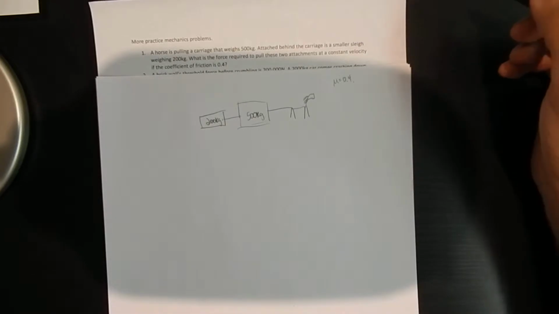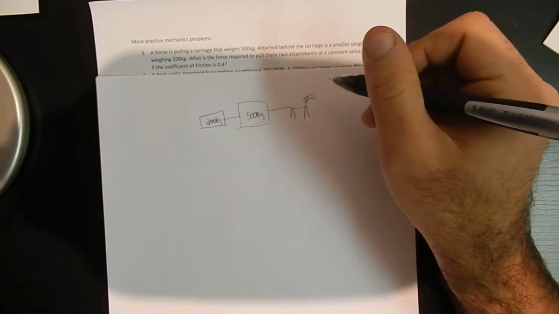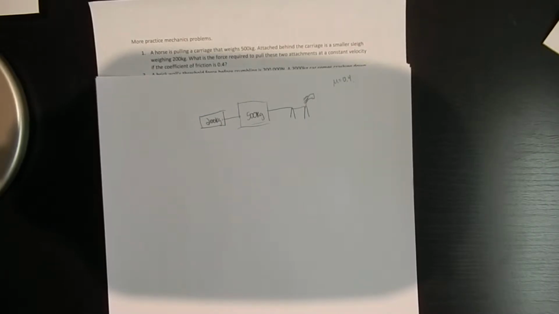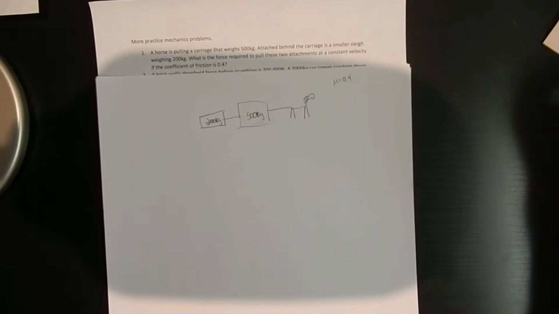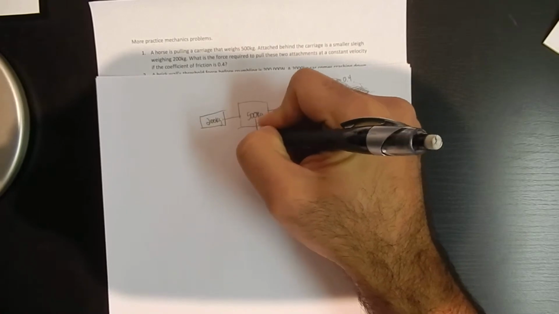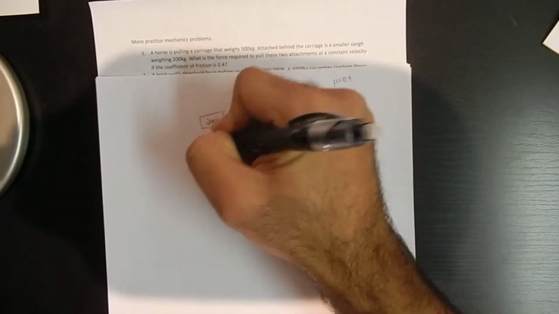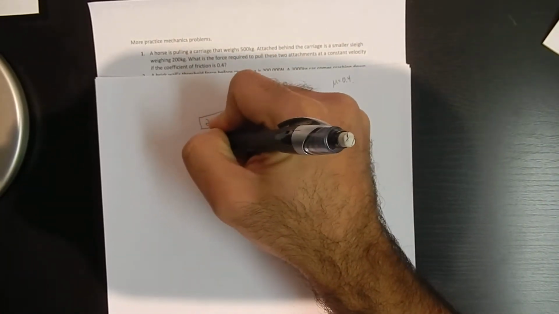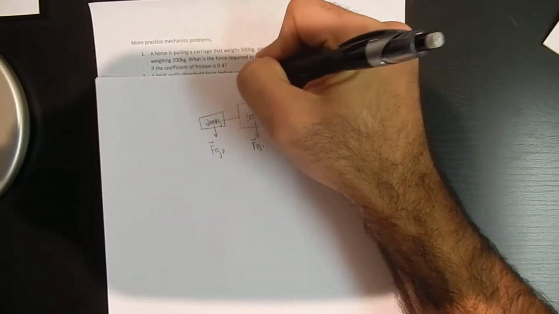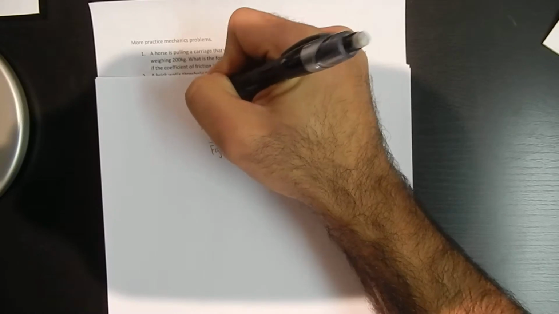So here we go. We have this horse going in this direction, and I want to draw my free body diagram. Here we have to deal with a whole bunch of tensions, and I'm going to explain how the tensions equal out. Before I do that, I'm going to talk about gravity. I'm going to call this Fg1, and this one Fg2. This one up here is Fn1, and this one here is Fn2.